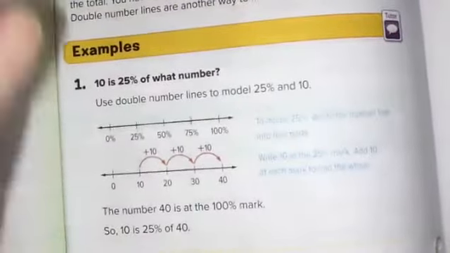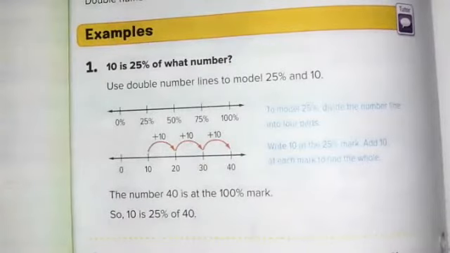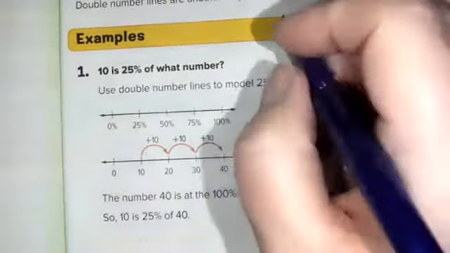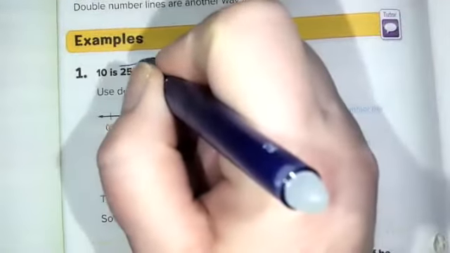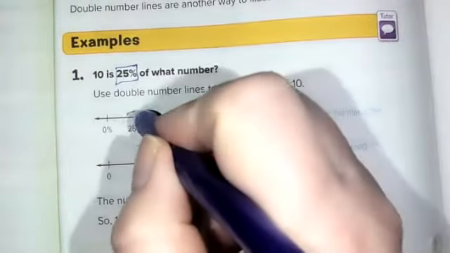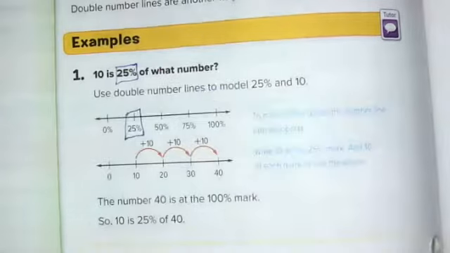10 is 25% of what number? So you'll see that we have two number lines. The top number line has the percentages. And we see that 25% is in our problem. We see that 25% is in one of the number lines. And where we see this, 10 is 25%.